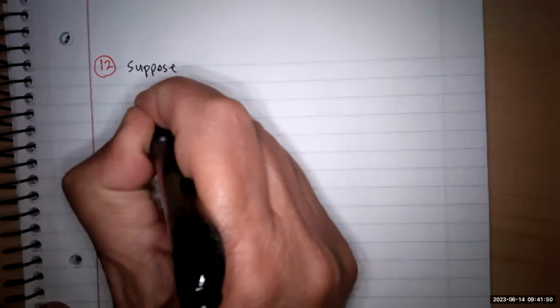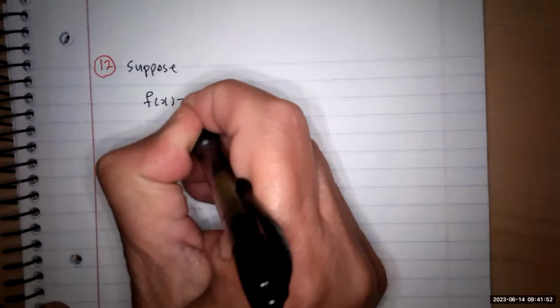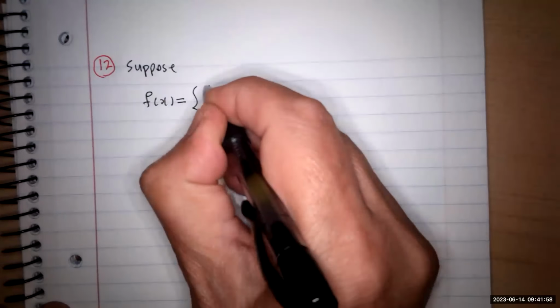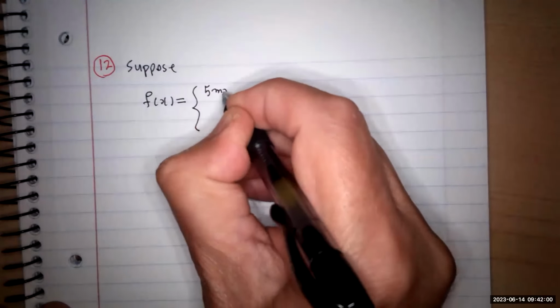So suppose you have this function. Again, a piecewise defined function would be given to you. In this case, f of x equals 5mx plus 1, with another parameter involved, m.